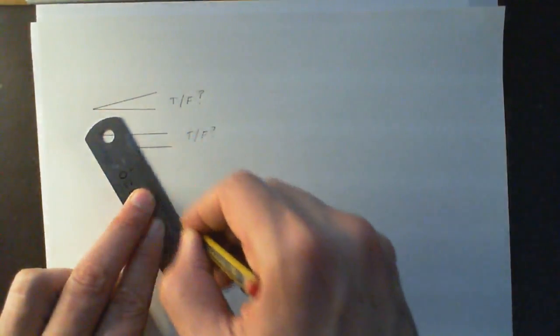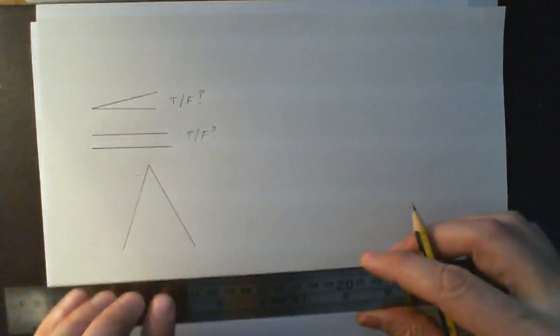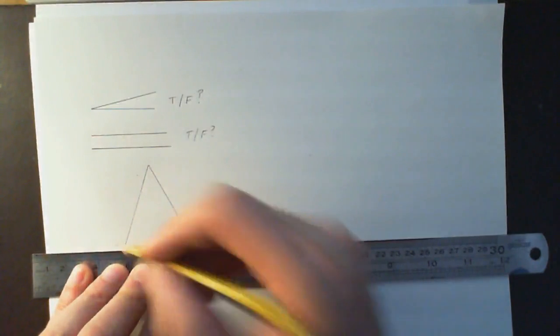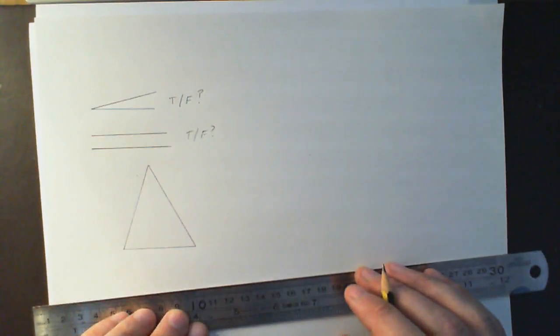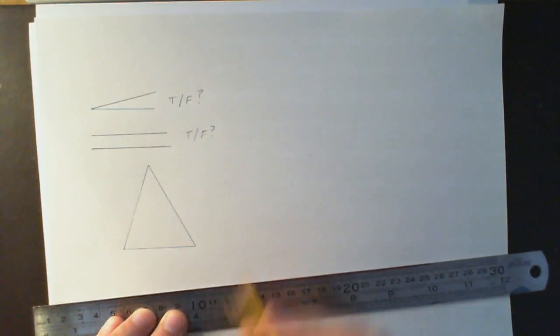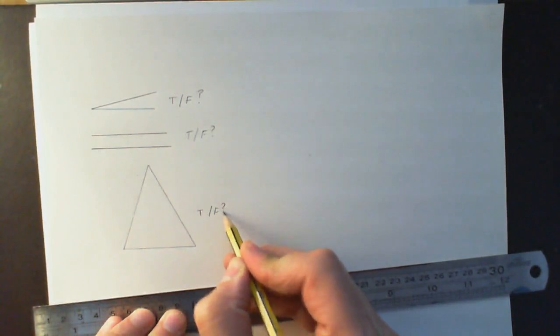Right, these three lines do close around a shape or figure, and there are three lines. If I say this is a geometrical figure, is this true or is it false?